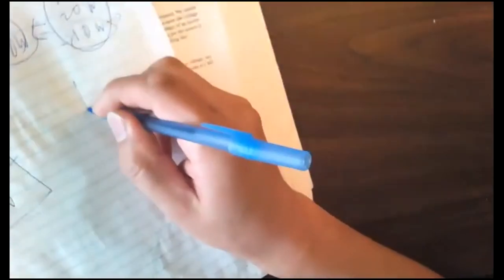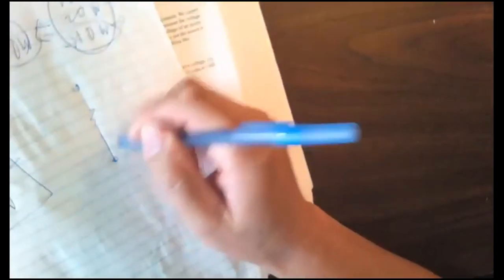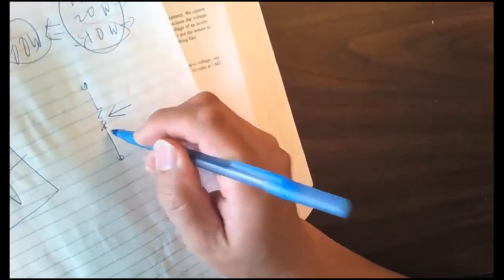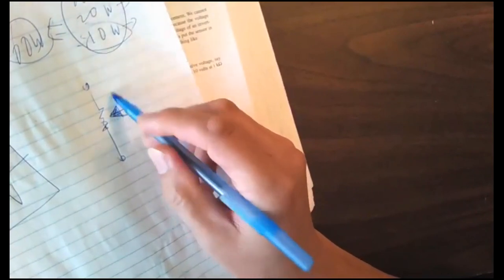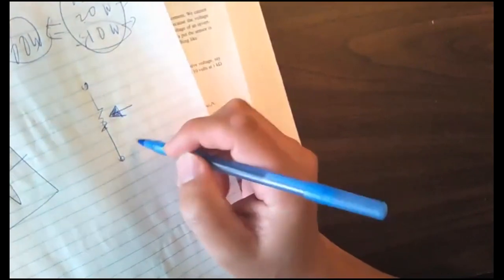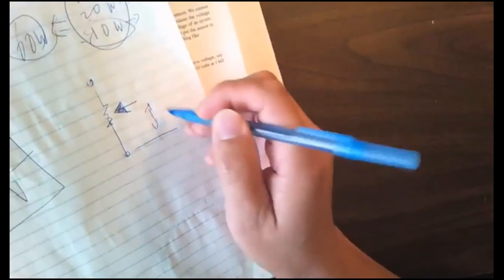To illustrate, that's your sensor. This is your resistor, and that's your wiper. The wiper will move up and down, and the resistance here will change.